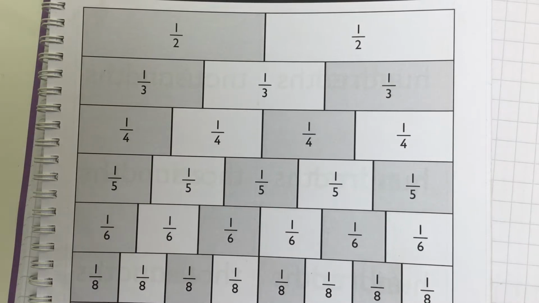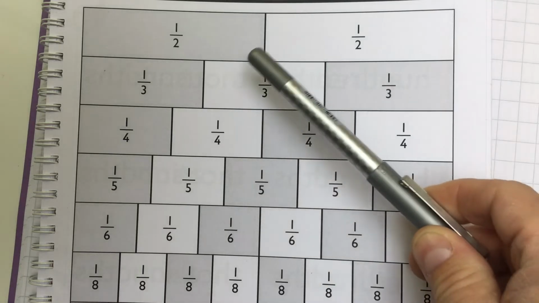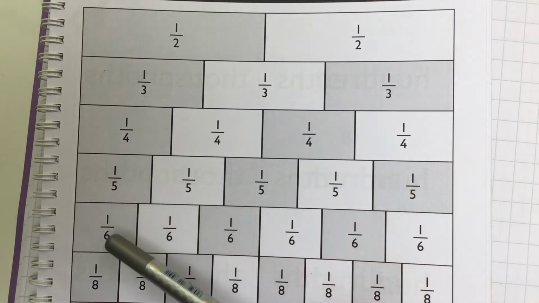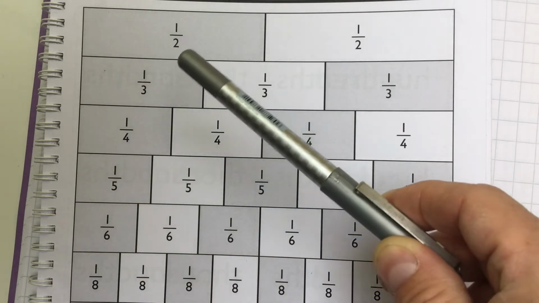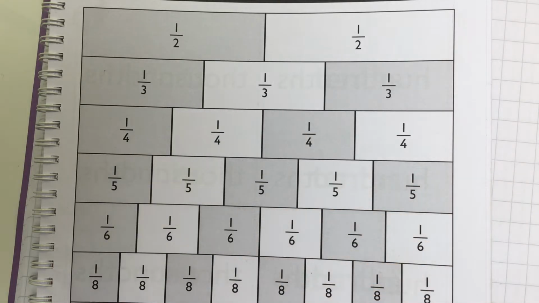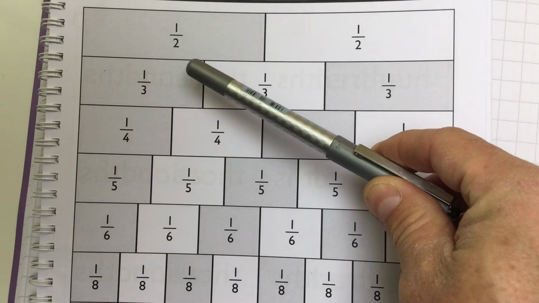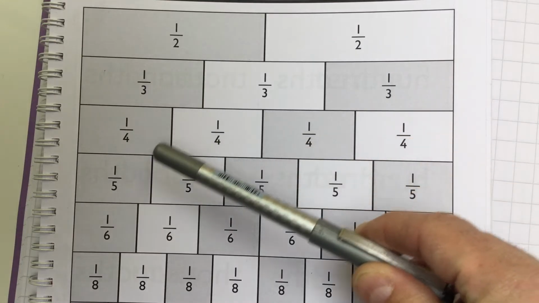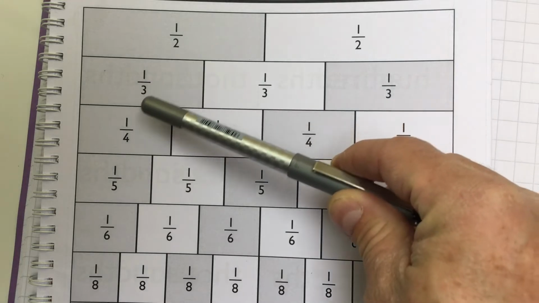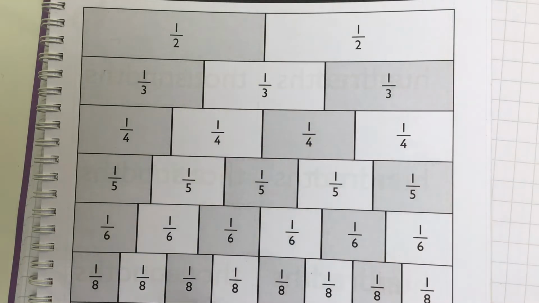So I've got a couple of questions to begin with. What happens to the numbers on the bottom as the shapes become smaller? Have a look. As these shapes become smaller, what happens to the bottom number? Hopefully you were able to see that the bottom number becomes bigger. So we can say it is true that the denominators, as the fractions become smaller, become larger. Okay, so the denominators become larger as the fractions get smaller.